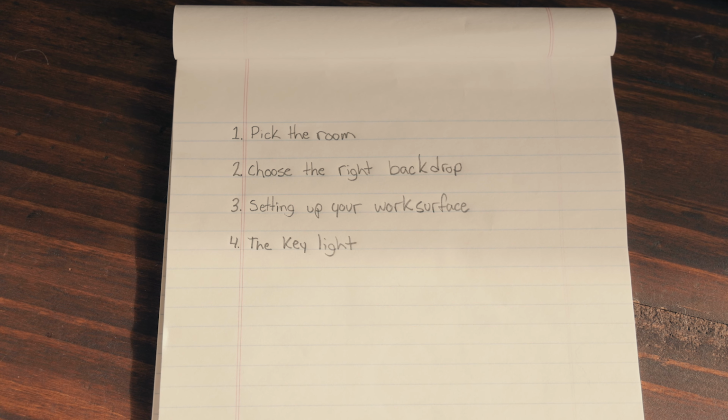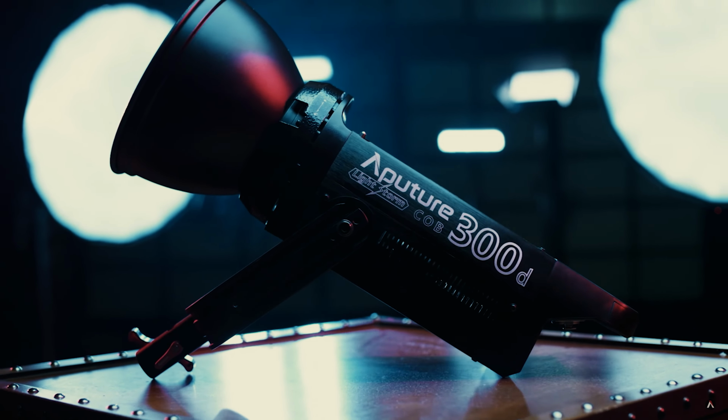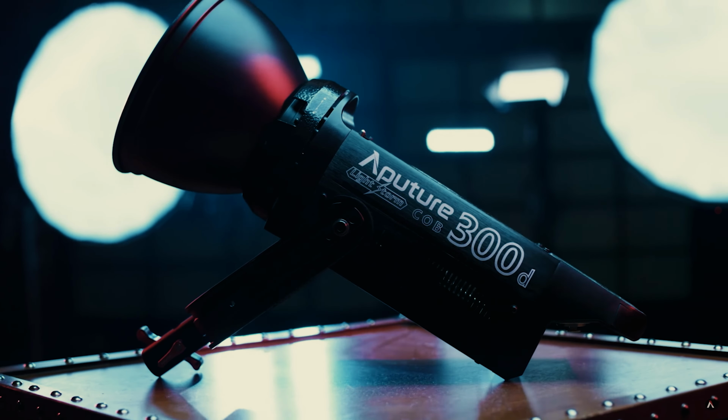Step 4. The key light. For my key light, I'll be using my Aperture 300D with an octagonal softbox on it. Now, I'll add another layer of diffusion to enlarge the light source and smooth out those highlights on the bottle. Already, I can tell this is going to look great, but to take this up a notch, we need to keep even more light from spilling onto our backdrop.